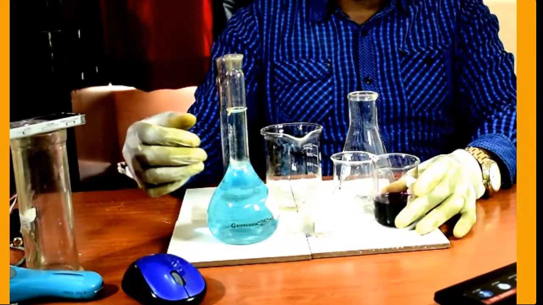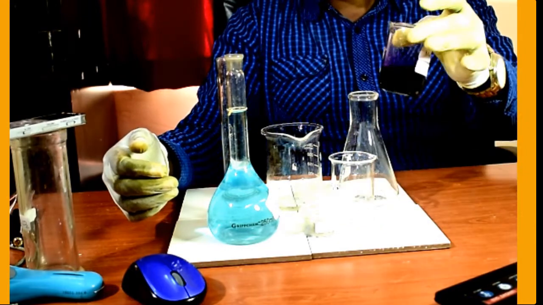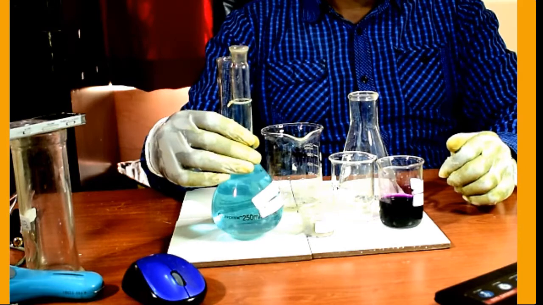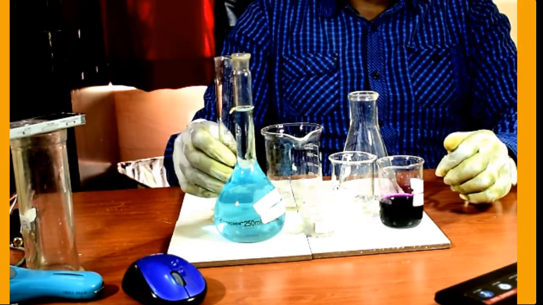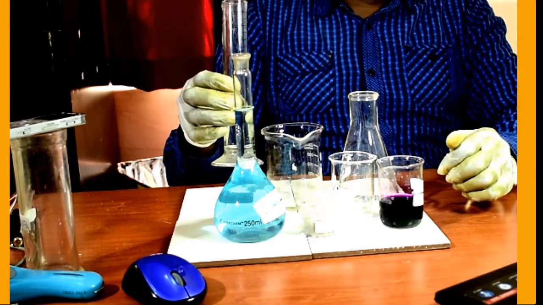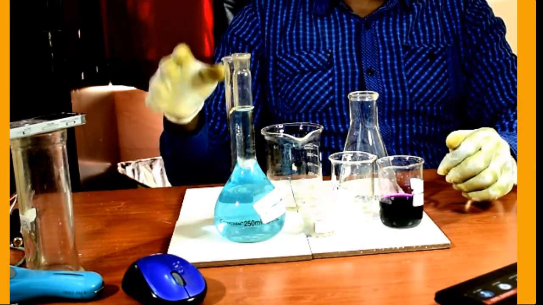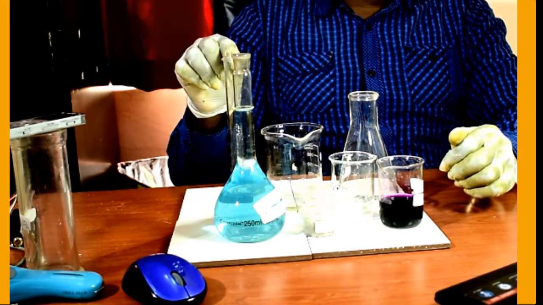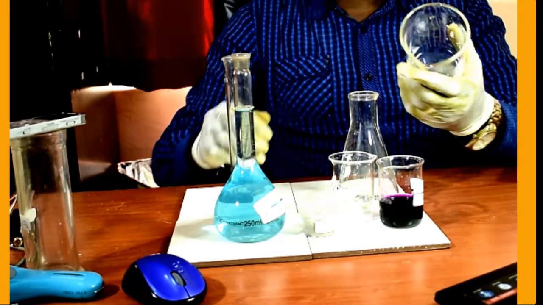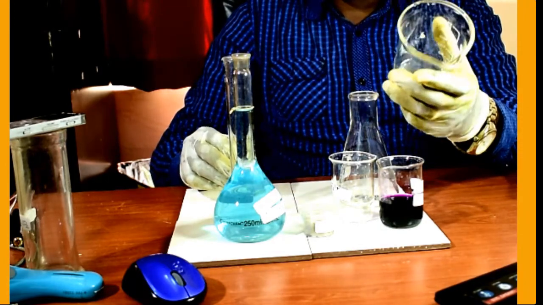And these are the apparatus I need and the solutions. As I have told you, this is potassium manganate 7 solution, whose concentration is 0.2 M. This is copper 2 sulfate solution, its concentration I don't know. And this is a measuring cylinder. We are going to measure 100 centimeters cubed of copper 2 sulfate solution, and I'm going to put it in this beaker.